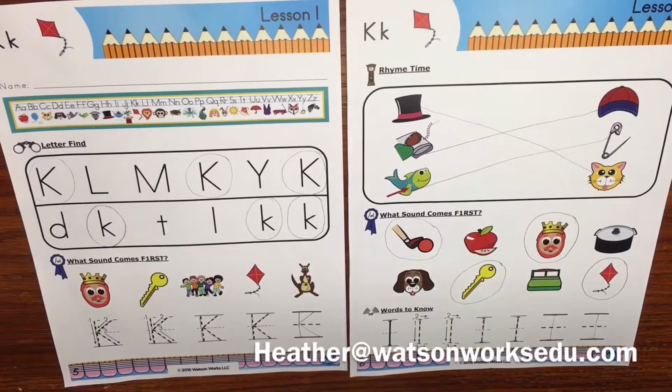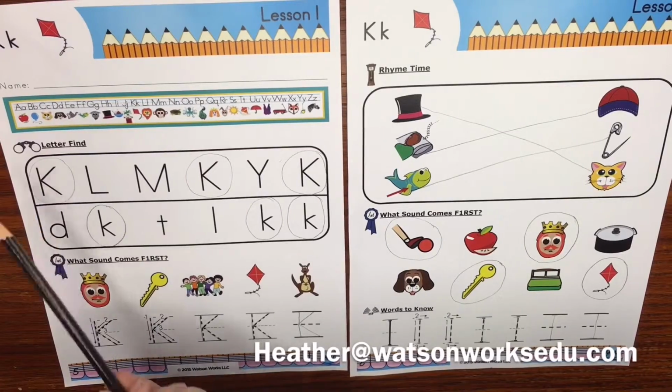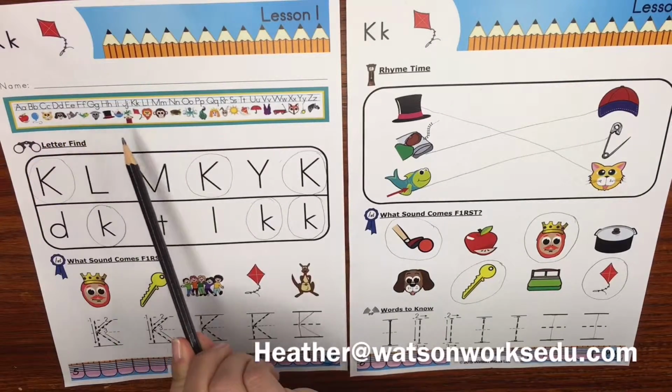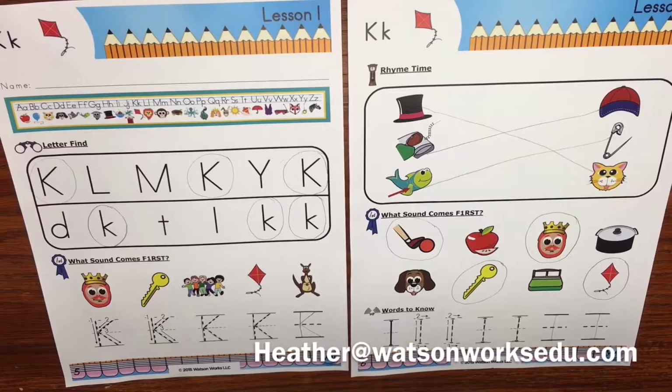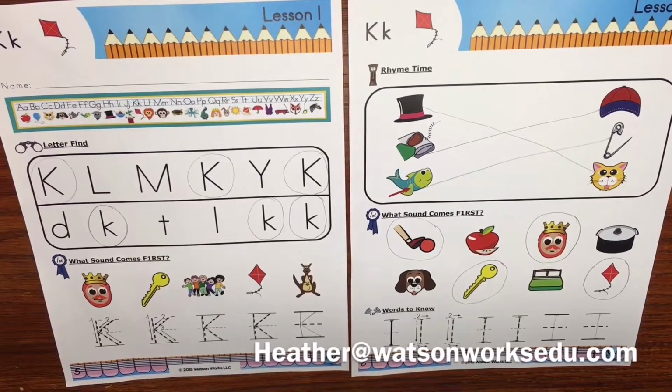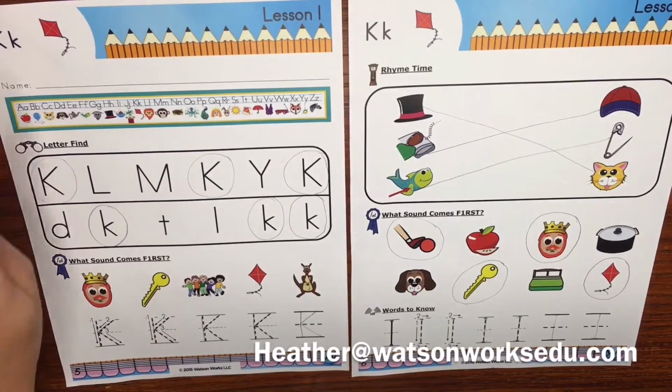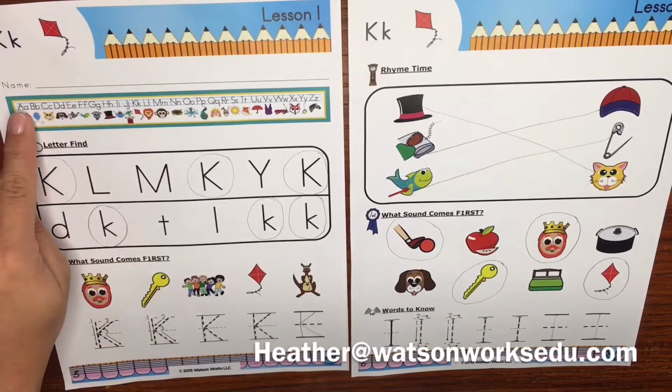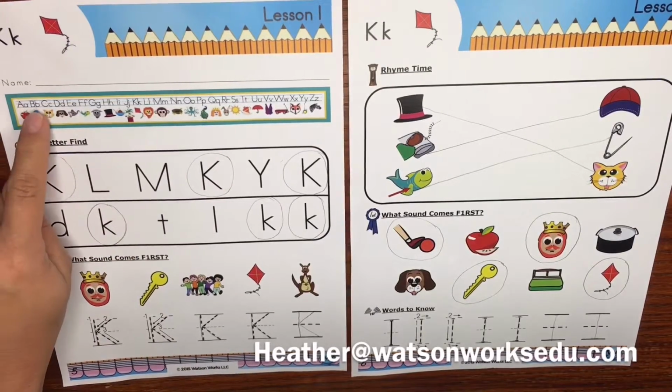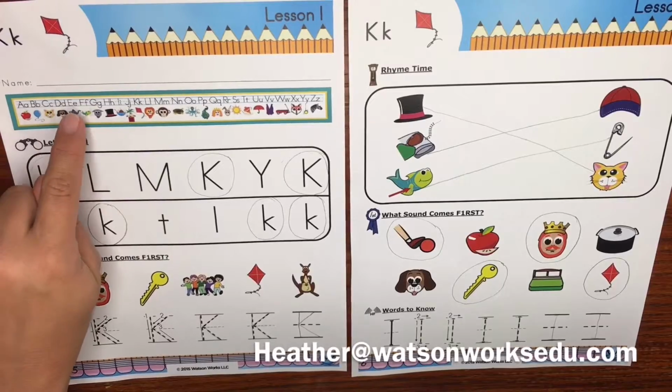This is an example of the very first lesson in our kindergarten phonics and spelling program. At the beginning of each lesson, you will see a handwriting strip across the top of the page. This is not just here for kids to look at when they're writing their letters. We also go through it each day in what we call our touch and say, where you will go through with the kids, practicing with them pointing their finger to a letter and saying each letter slowly.